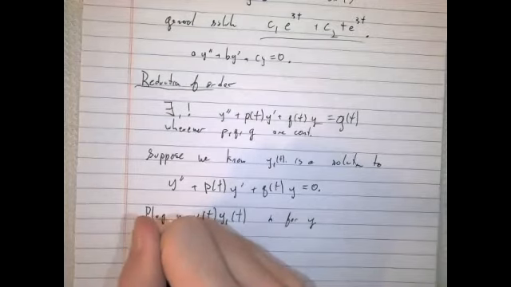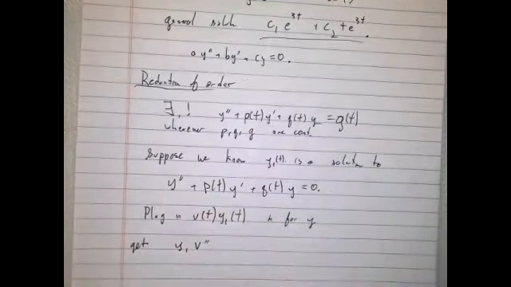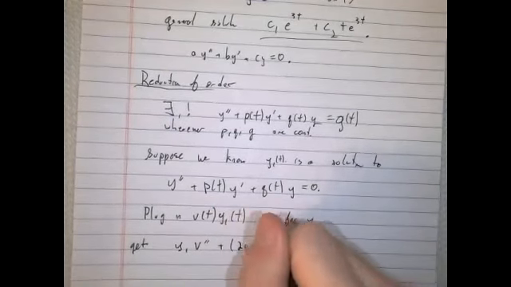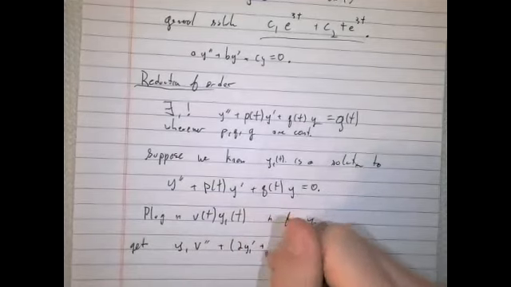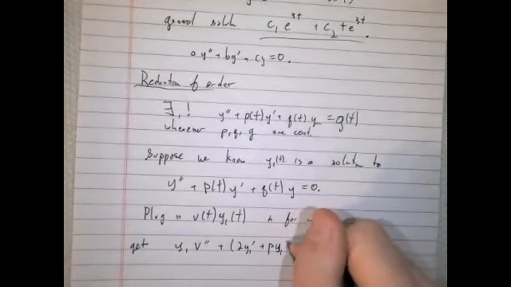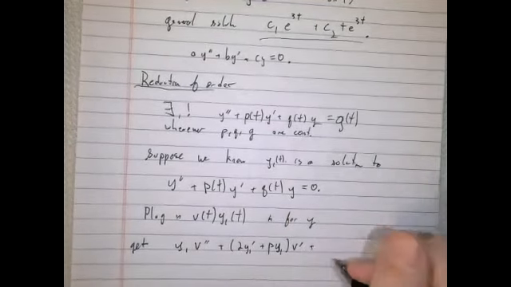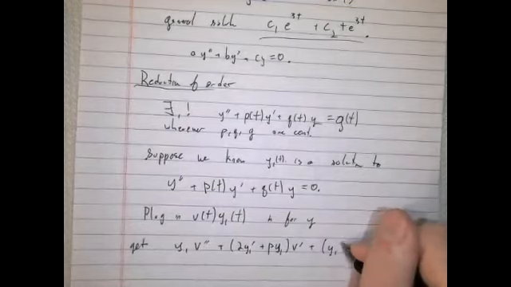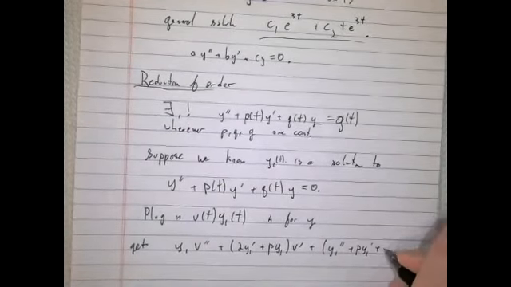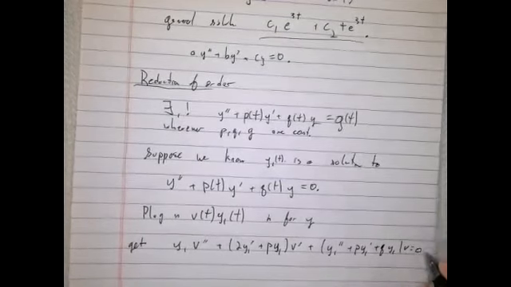We get y1 v double prime plus 2y1 prime plus p y1 times v prime plus y1 double prime plus p y1 prime plus q y1 times v is equal to 0.